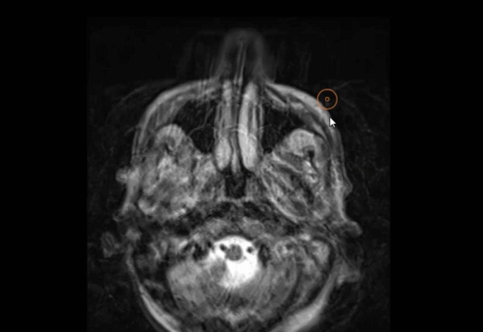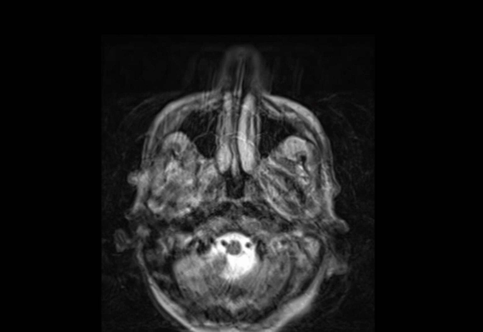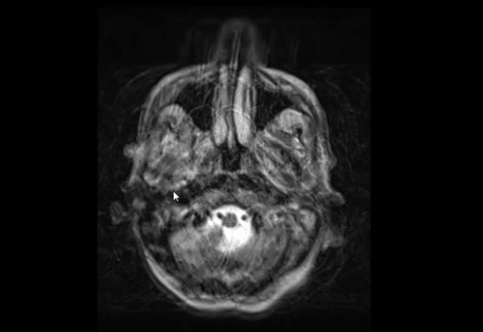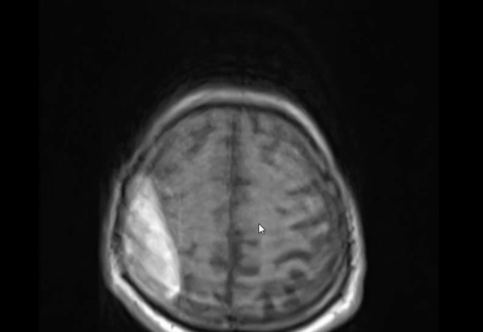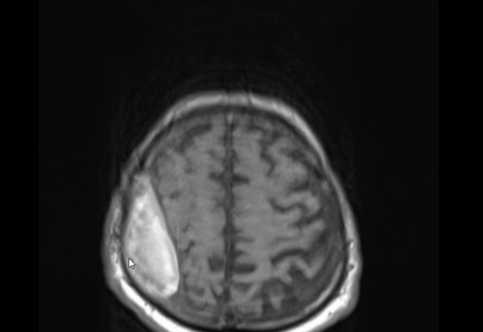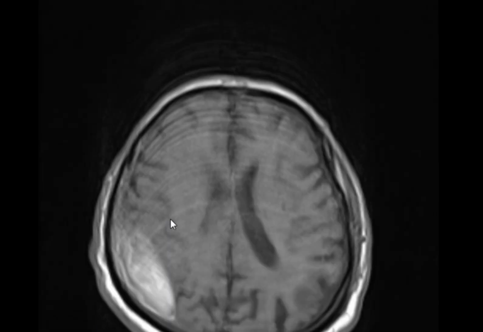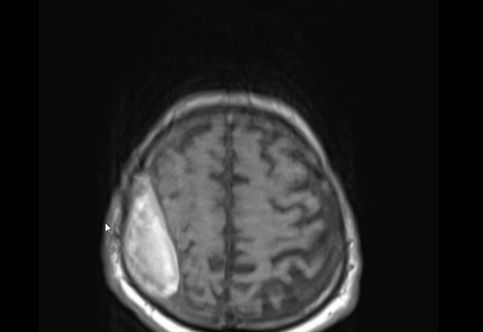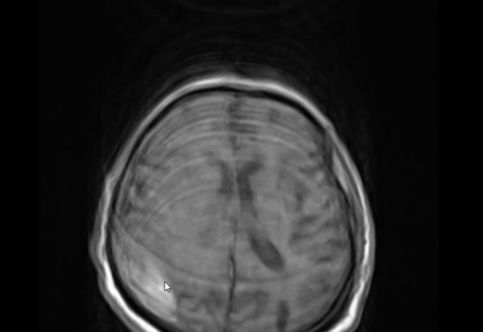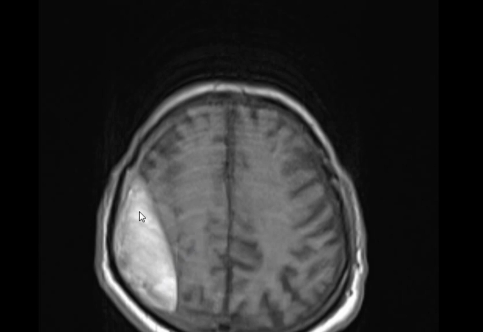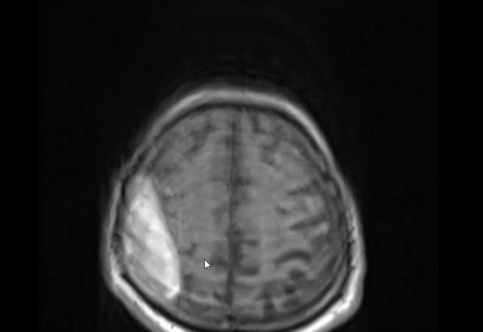So to determine the cause of his sudden disorientation, there is an extra-axial T1 hyperintense, a bit heterogeneous, mass-like lesion on the occipital, parietal.